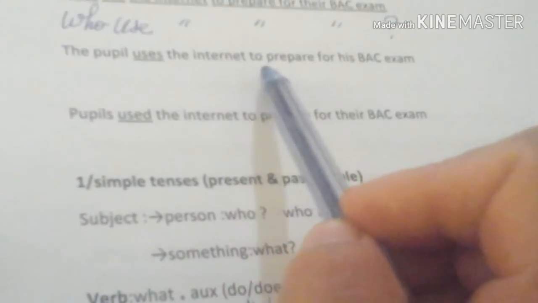Let's practice here. The pupil uses the internet to prepare for his BAC exam. We ask a question about uses. We said what plus auxiliary.